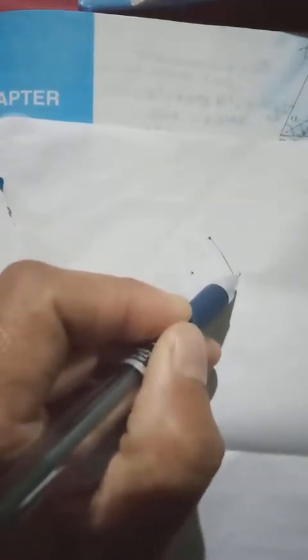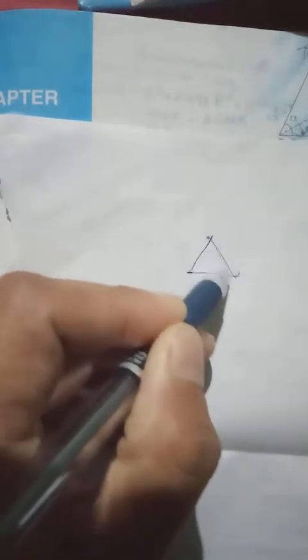If we have 3 points which are non-collinear, non-collinear means the points which are not on the same straight line. Then if I join them, what happens? We get a shape which is closed, flat, and bounded by 3 lines. Okay, this shape we call a triangle.